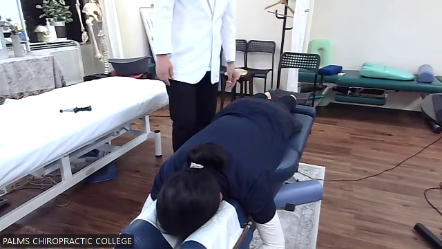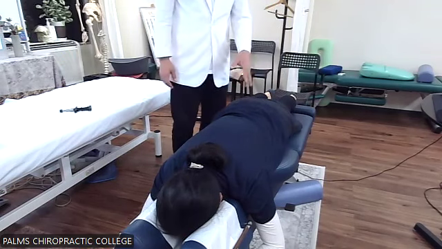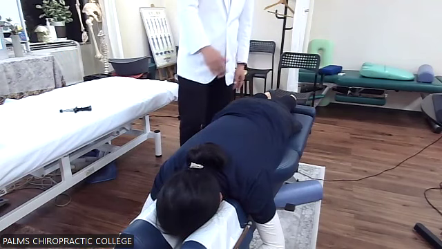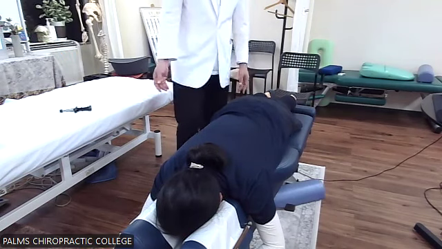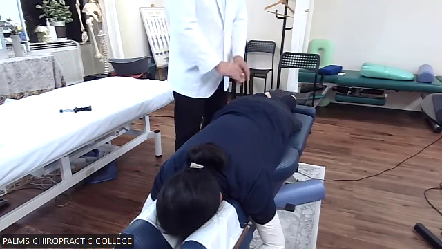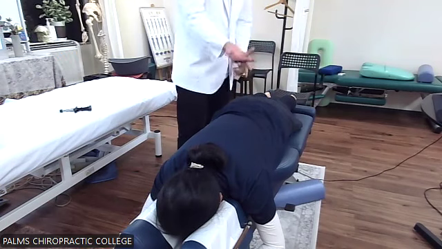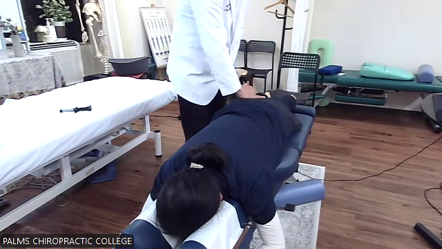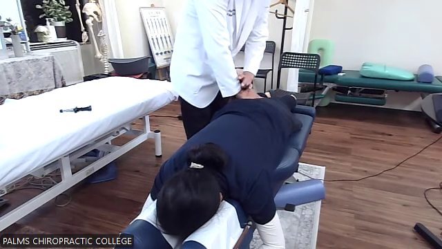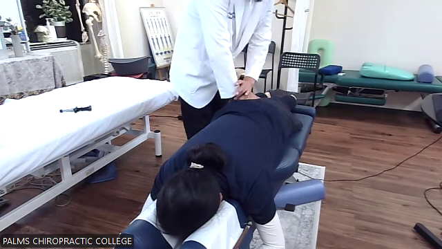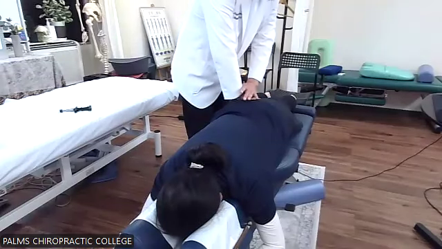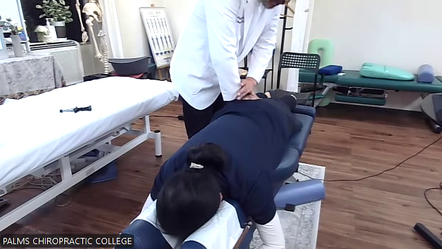I'm going to always stand on the positive side, using your cephalad hand, your upper hand with your pisiform. Contact behind the ischial process, and recoil or drop. I'll just perform a recoil.